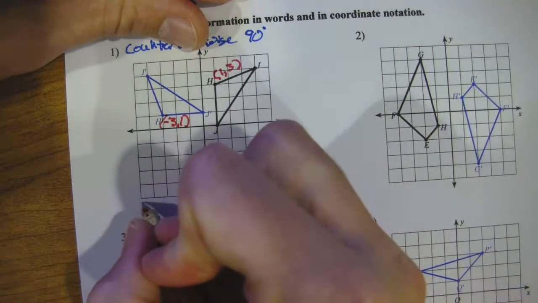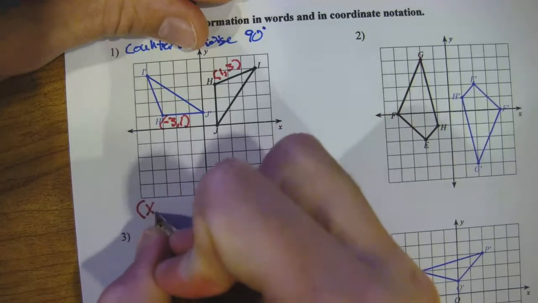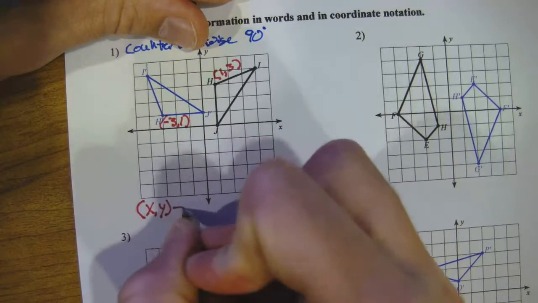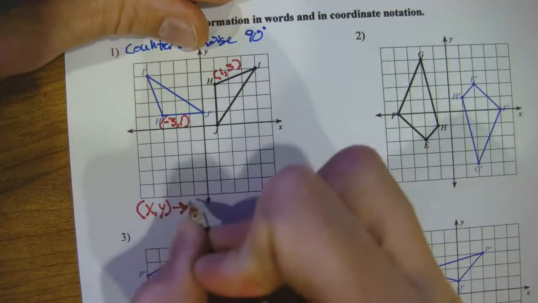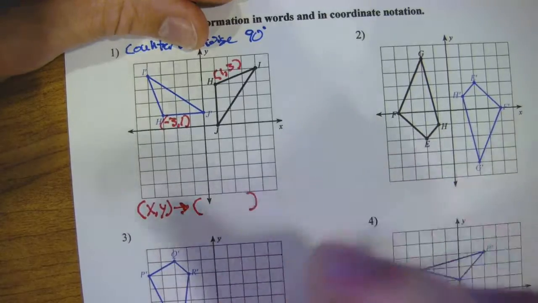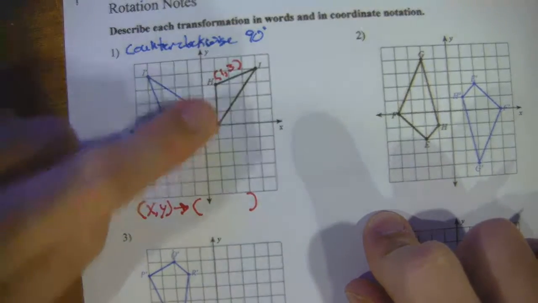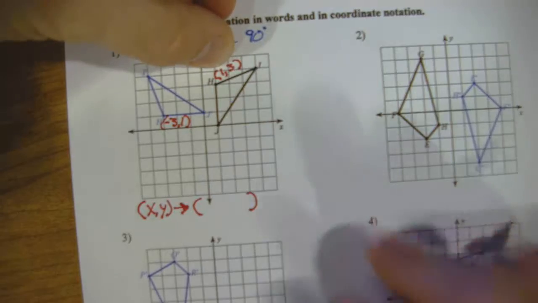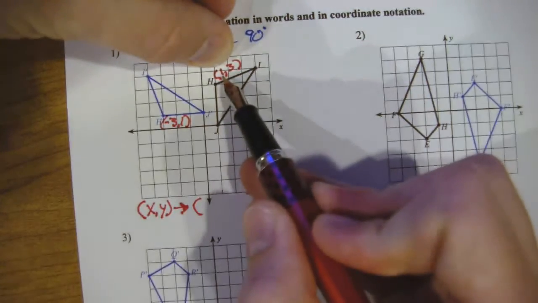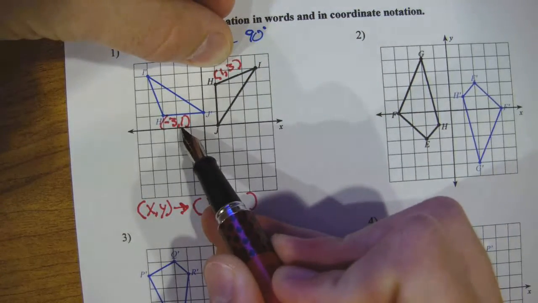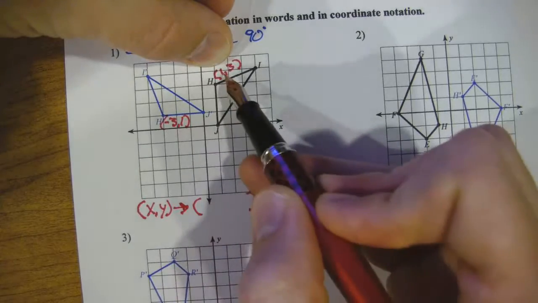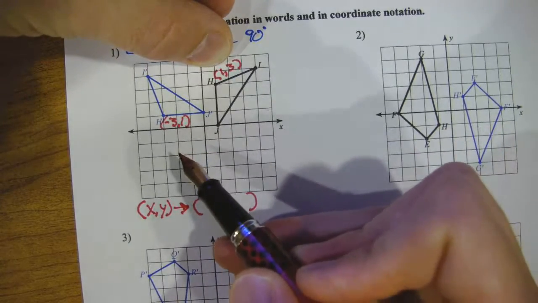Our original coordinates are x's and y's, whatever they are, we don't care. We transform or map onto this new spot, and take a look. Notice that the x here on H was a 1. The y is a 3. So here's what happens. The x's and y's are going to trade places.